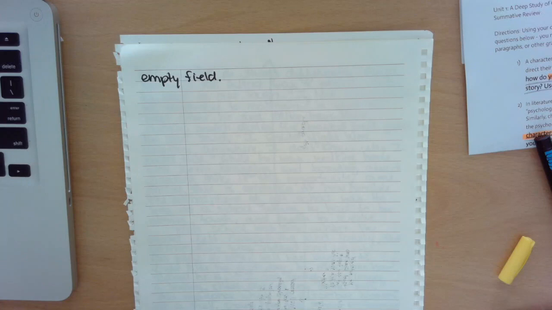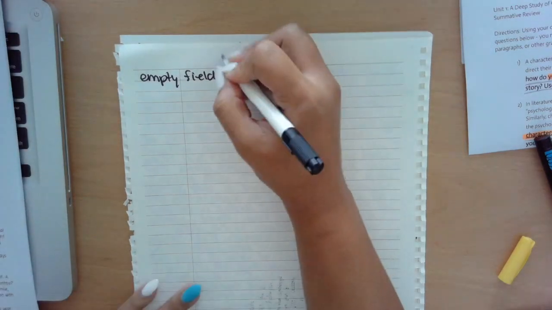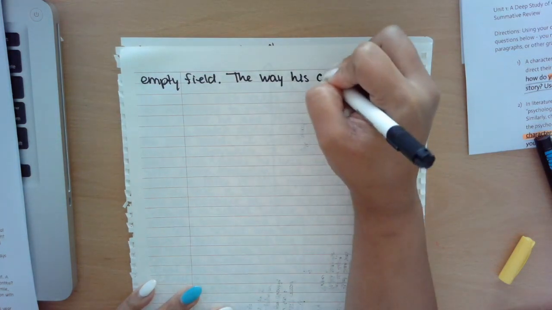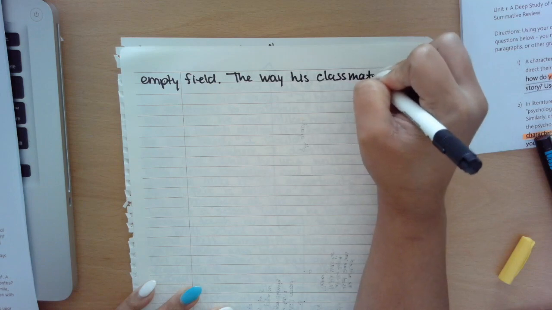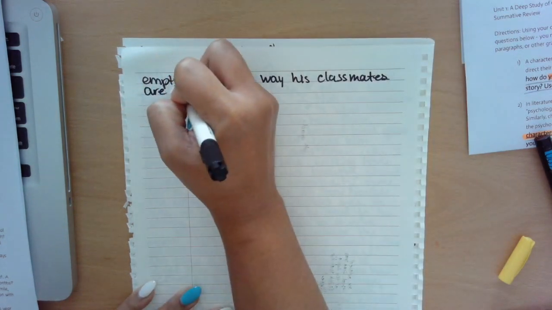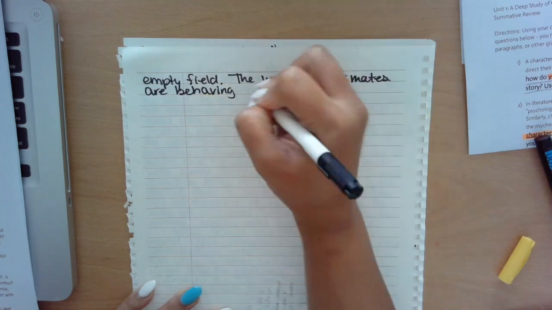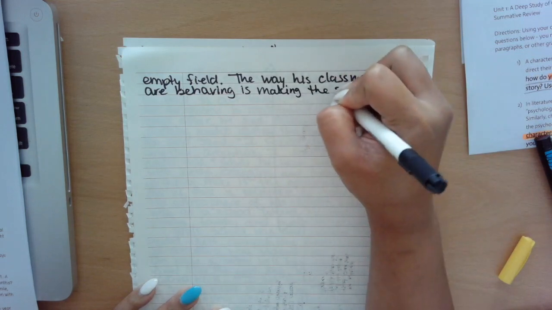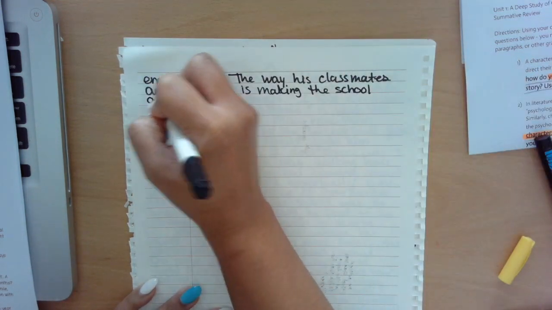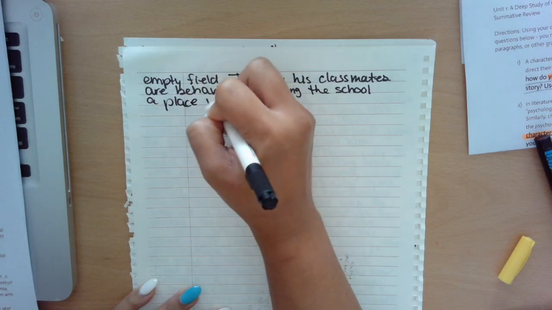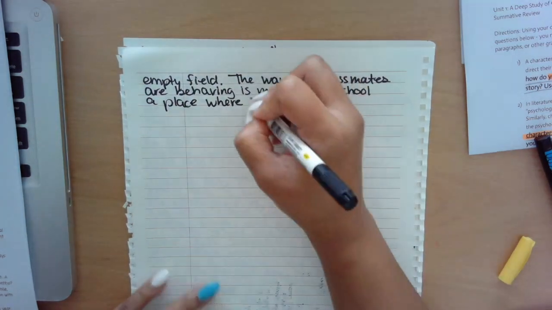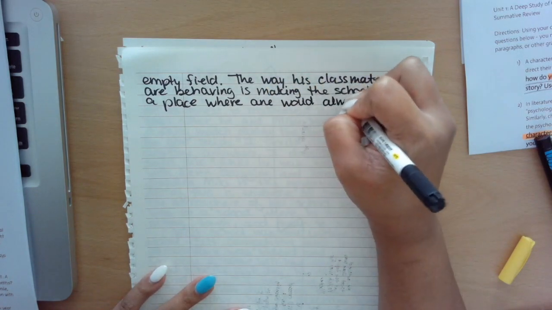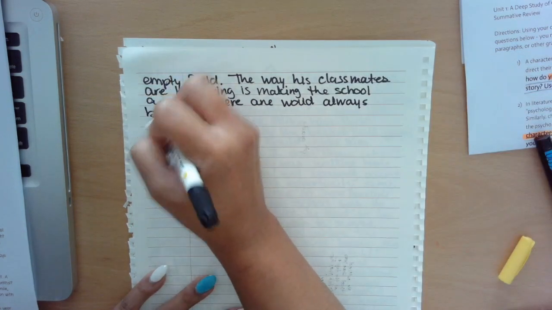Okay. All right. The way his classmates are behaving is making the school a place where one would always be on edge, would always be on defense.